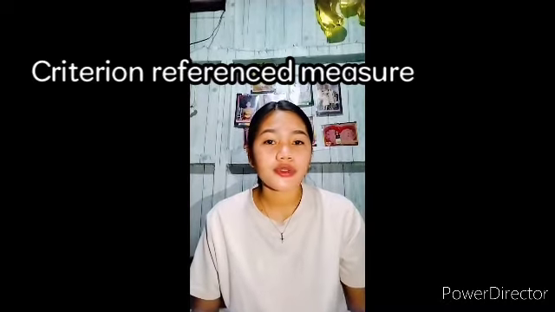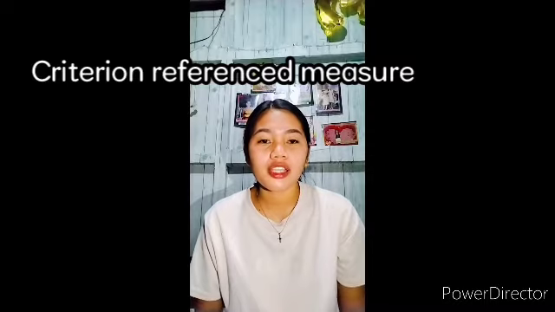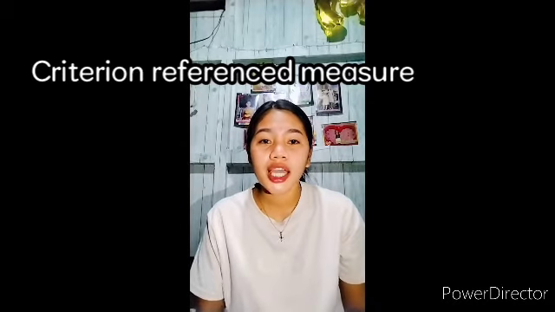So authentic assessment is mostly subjective in nature. So rubrics are needed to put criteria and goals for your students. So criterion-referenced measure. When we say criterion-referenced measure, the goal of criterion reference is to measure the skills and knowledge that the students have mastered.